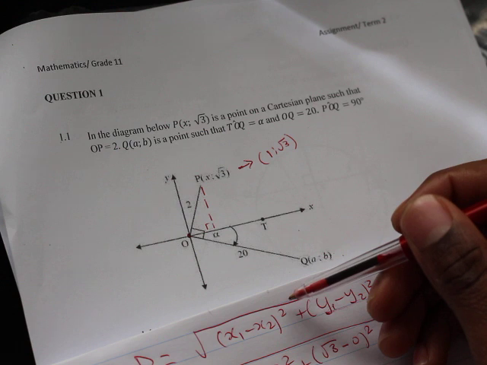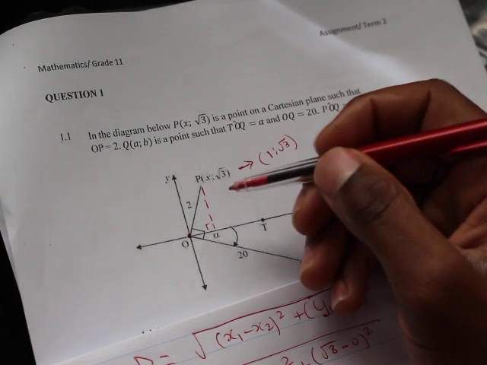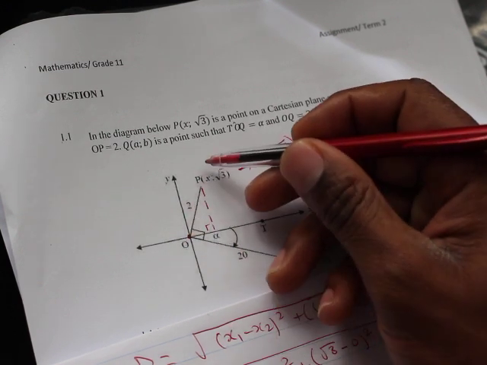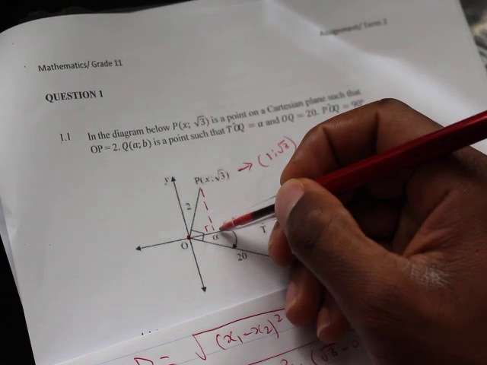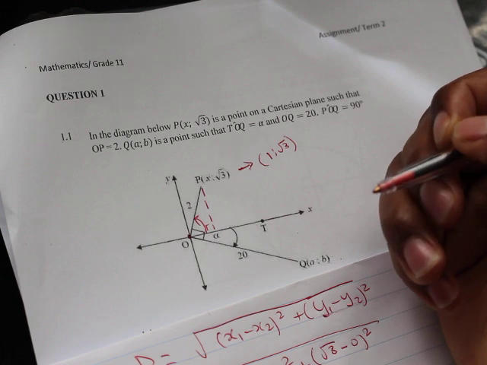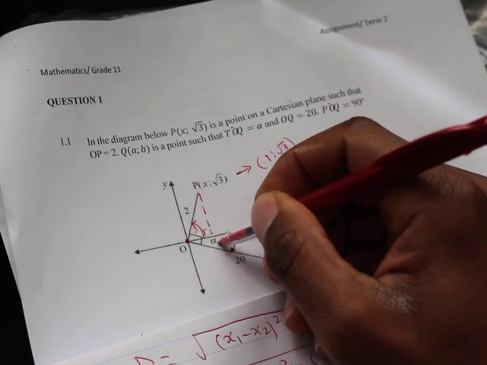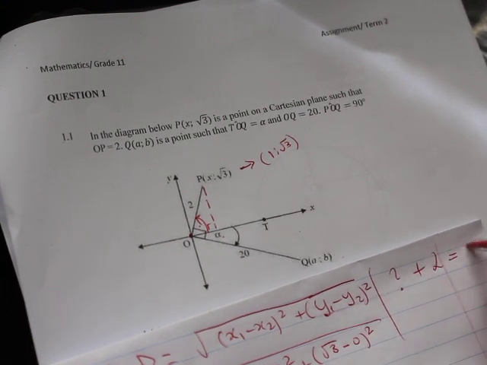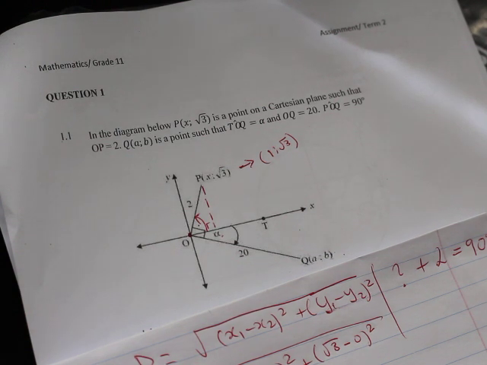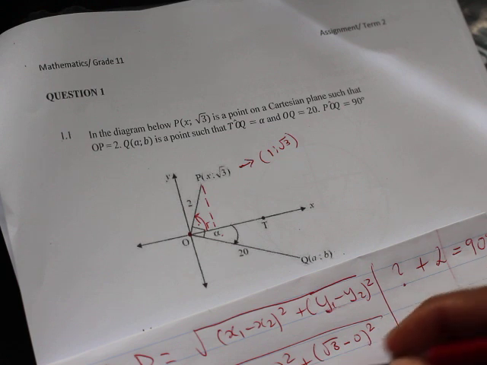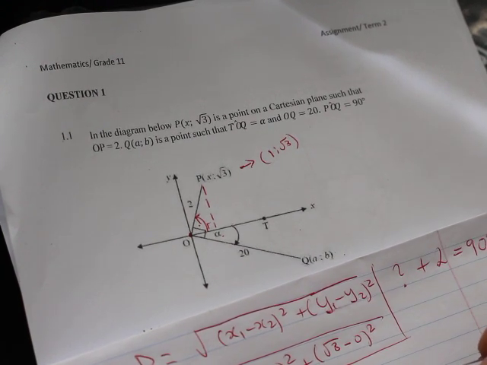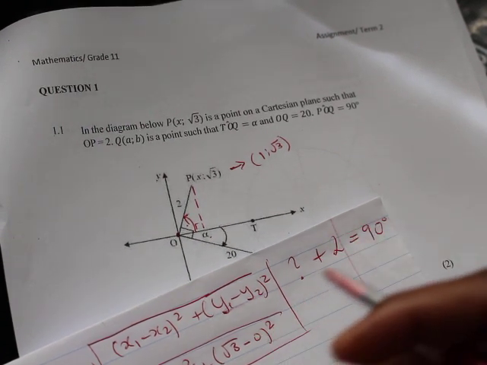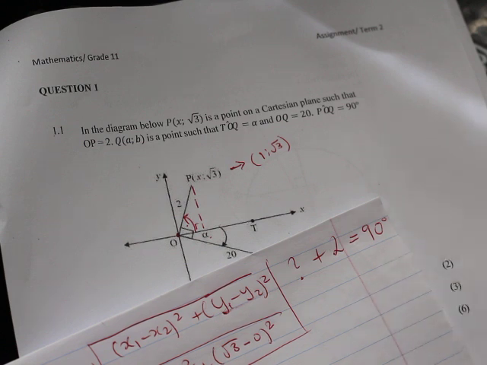What you need to understand is that once you can find the angle of inclination for the line OP, you know that that angle plus alpha must give you 90. So that unknown angle plus alpha must give you 90. Now the angle of inclination for OP, we just need to find the gradient. The point O is given, and the point P, we found it, meaning that we can find the gradient.